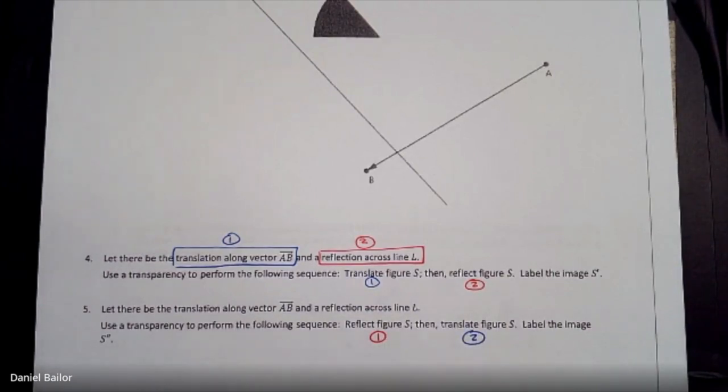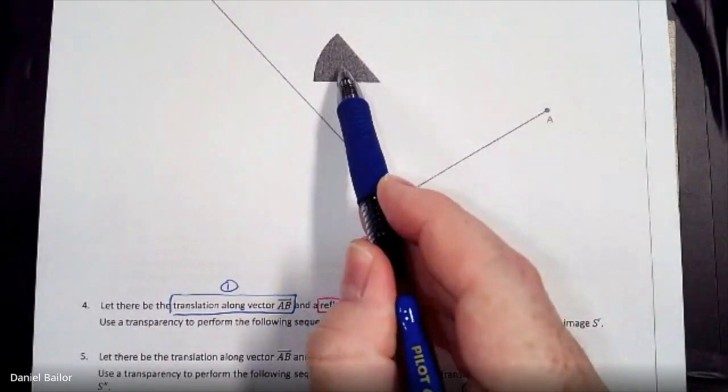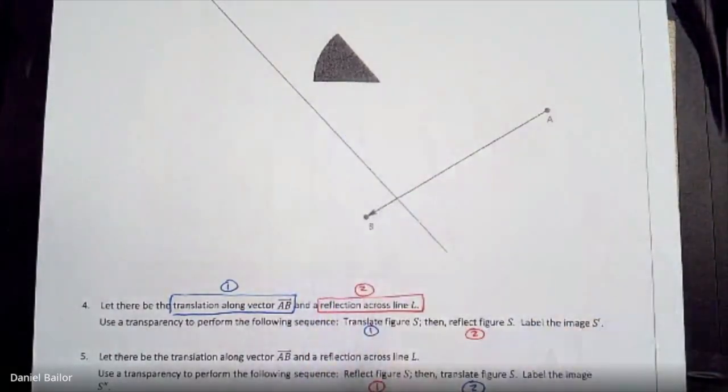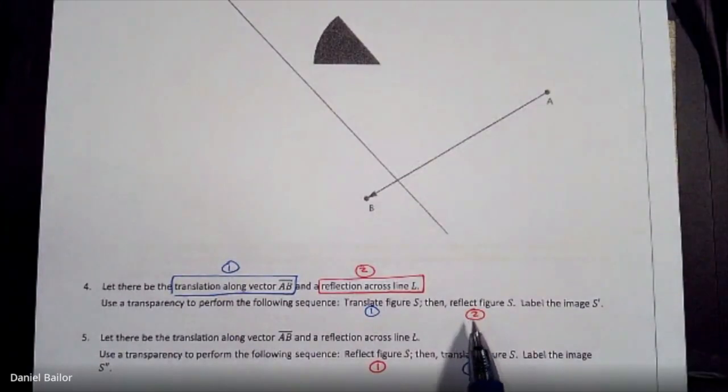So make a prediction right now, just in your own mind. You can write it down if you want. Is the order we do things going to matter? Will it make a difference what order we do this? Will this shape be in a different place if we translate and then reflect versus if we reflect and then translate? So is the order important? Make a prediction. And then we're going to actually work on this. So predict, will the order matter? Well, let's try it.